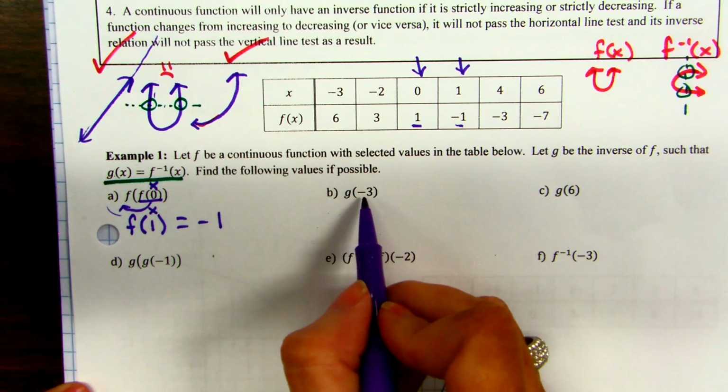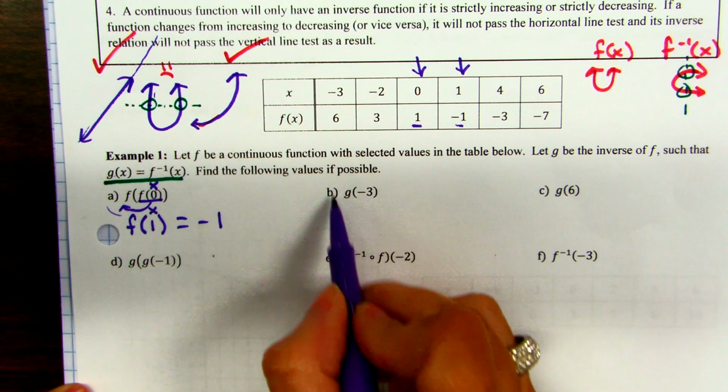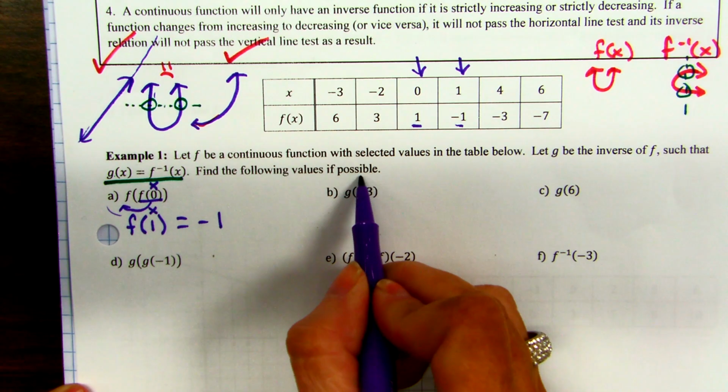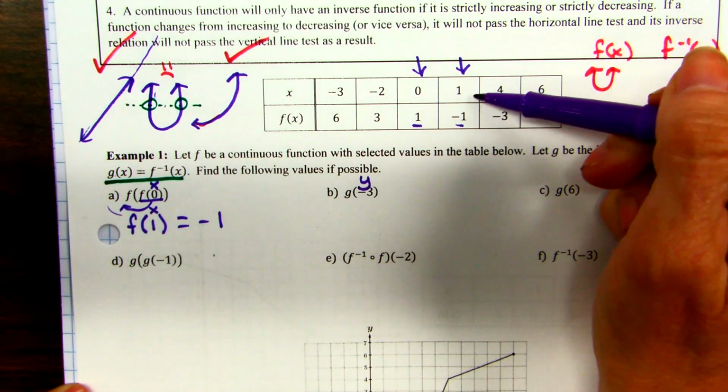So instead of this being x, because it's the inverse, this is actually y of this graph.